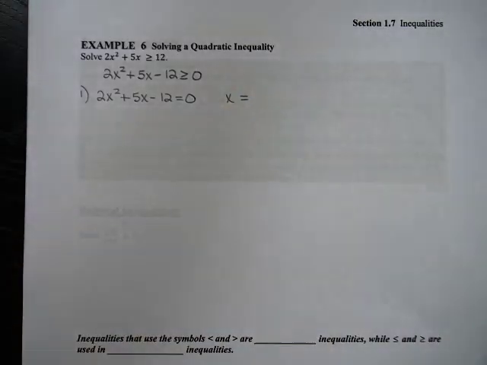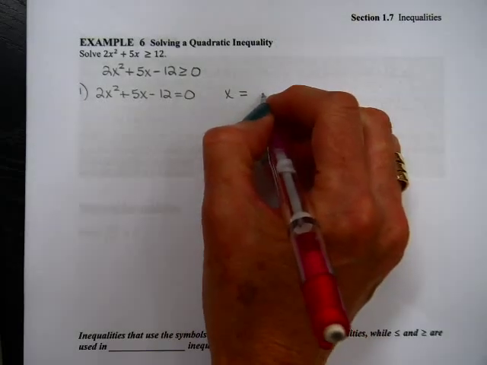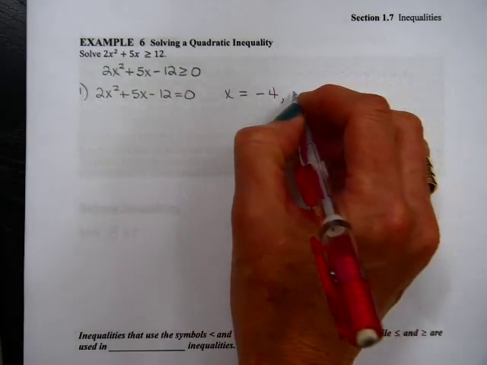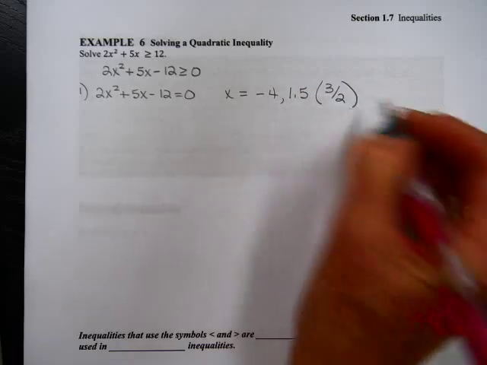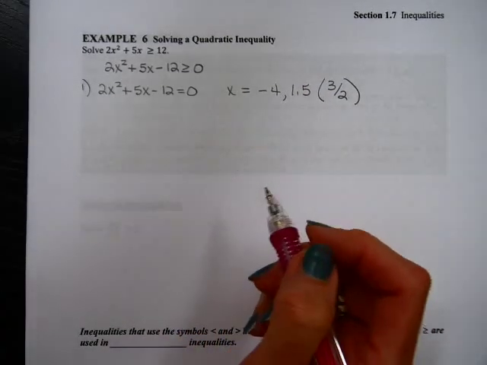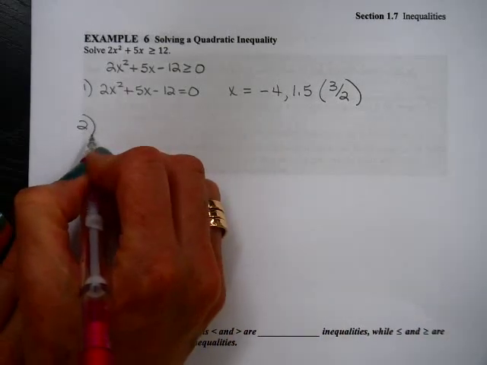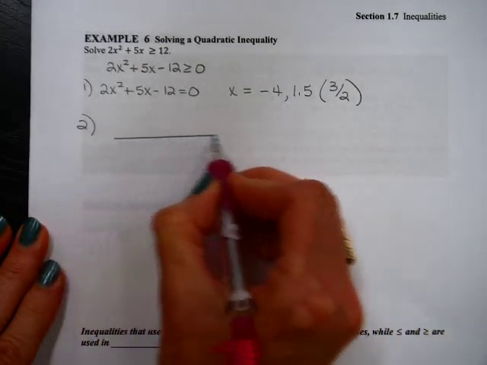So put this in your quadratic formula. A, B, and C is negative 12. We get x is equal to negative 4 and x is equal to 1.5, or we may want to write that as the fraction 3/2. Remember, these are our critical numbers. These go on our number line.